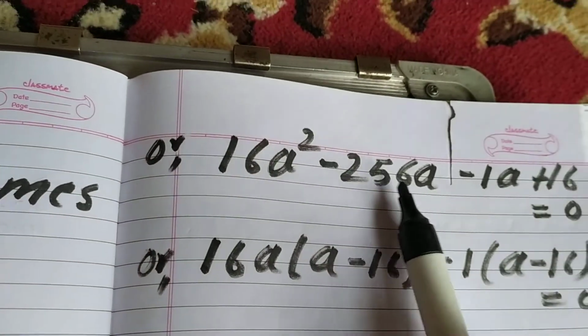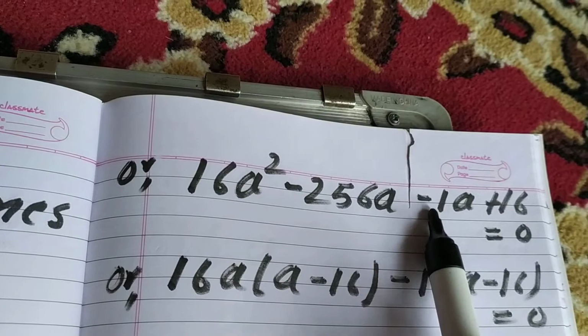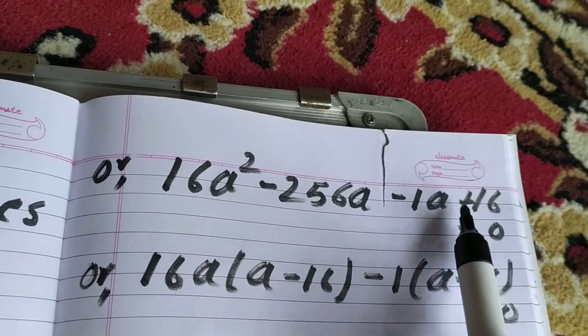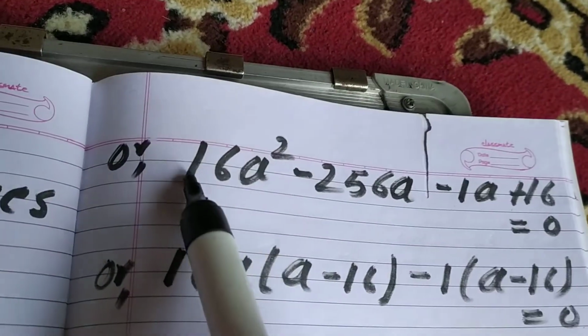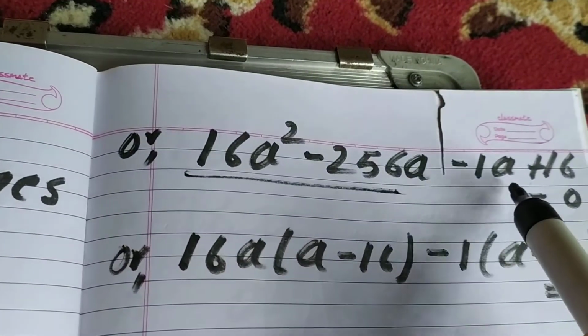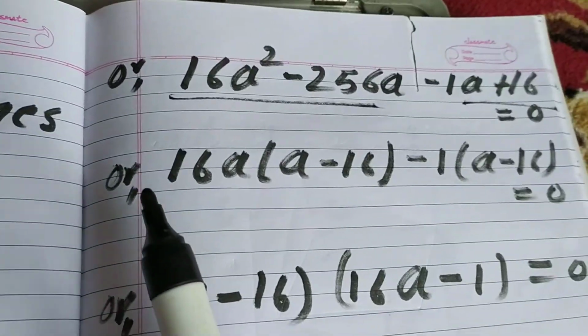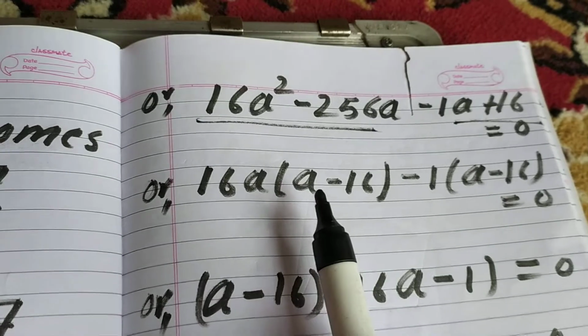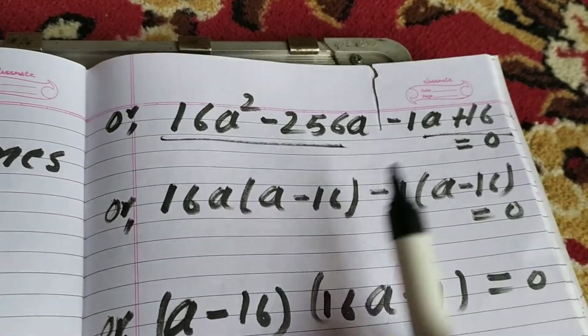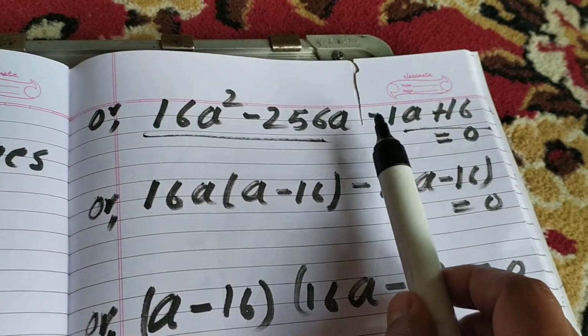16a squared minus 256a minus 1a. It is not necessary to write 1, and plus 16 is equal to. Now let's make them pairwise. From each pair we need to take out the common factor if possible. 16a is common from the first pair, a minus 16 is the remaining, minus whatever sign you have been given.